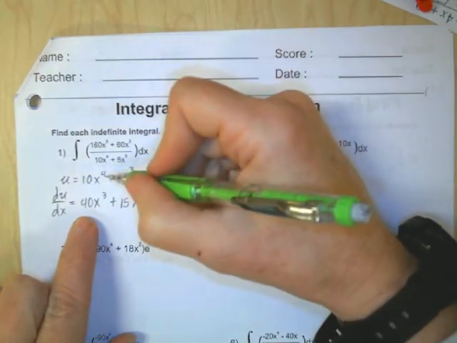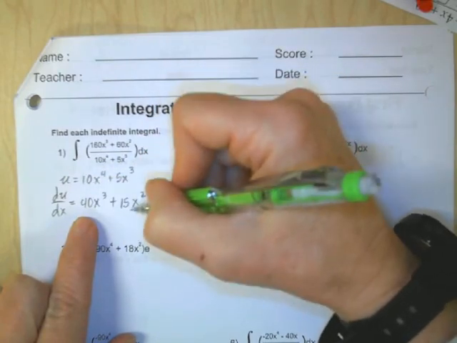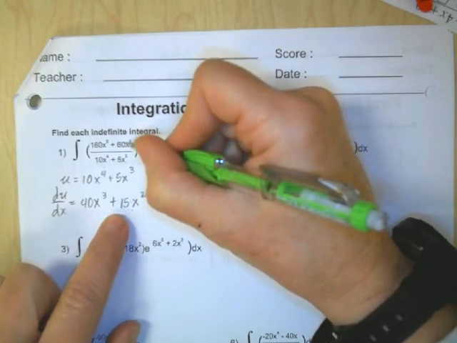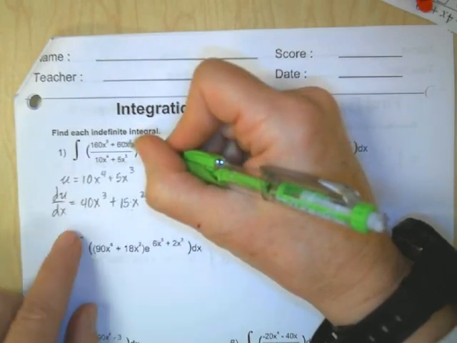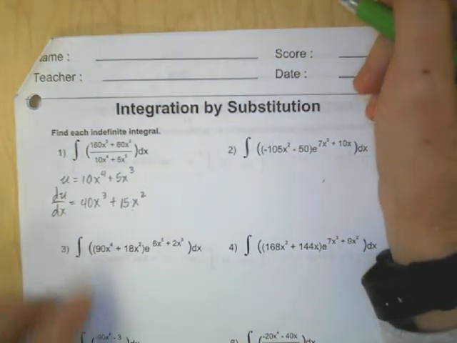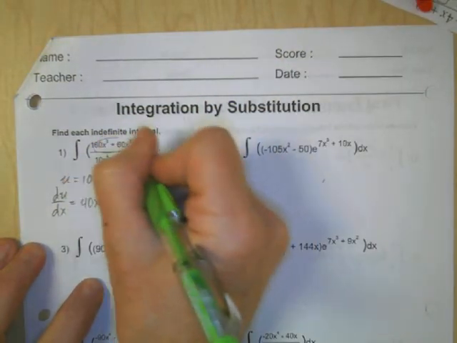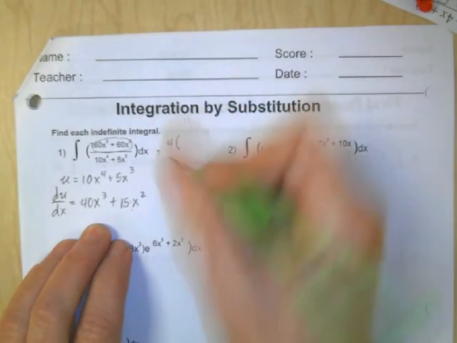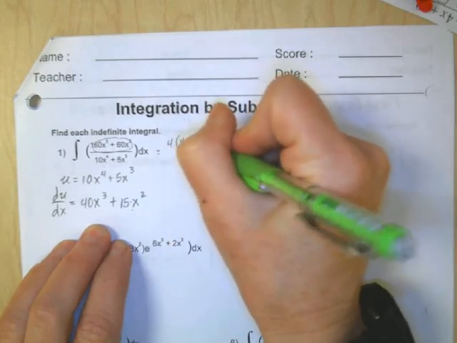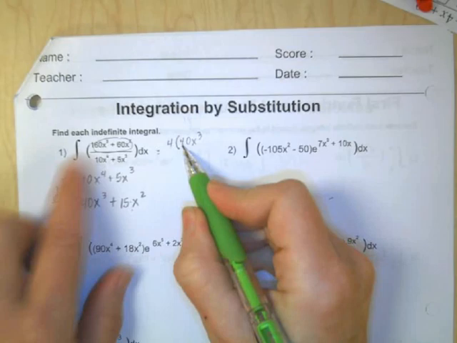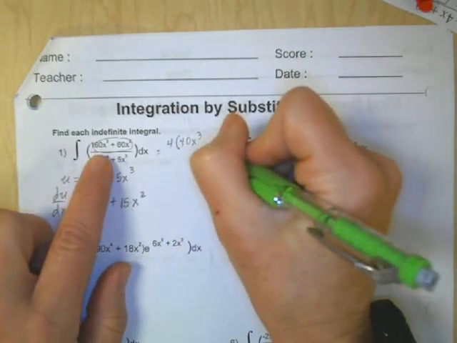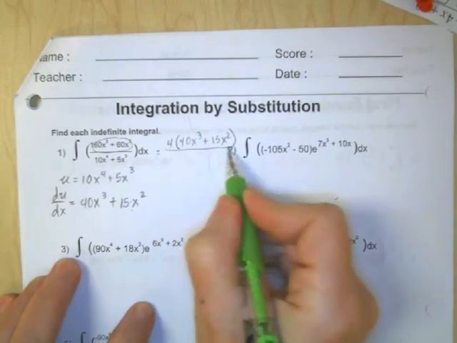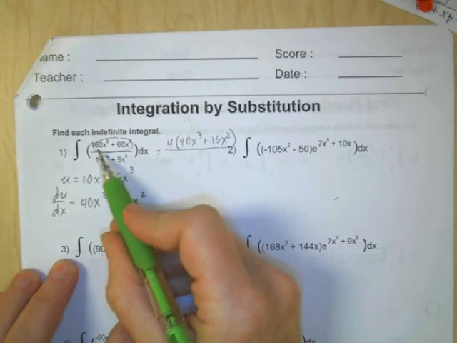Let me just make sure I didn't make a mistake. Okay. 15, oh wait, I'm sorry. 15 doesn't go into 60 5 times. It only goes in 4 times. Phew, okay, it does work. I'm starting to panic there. All right, so we can rewrite this numerator. We can rewrite it as 4 times 40 x cubed. 4 times 4 is 16, so 4 times 40 is 160, plus 4 times 15 x squared. That's the same as 160x cubed plus 60x squared.